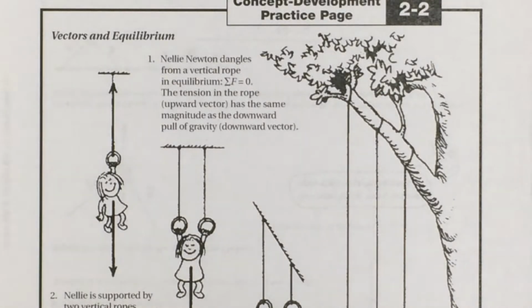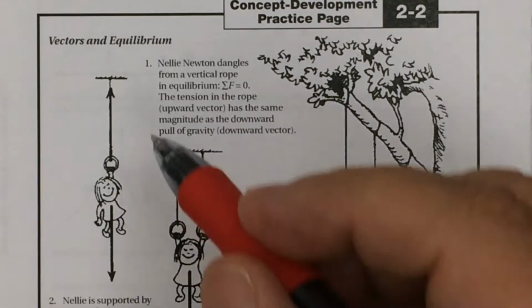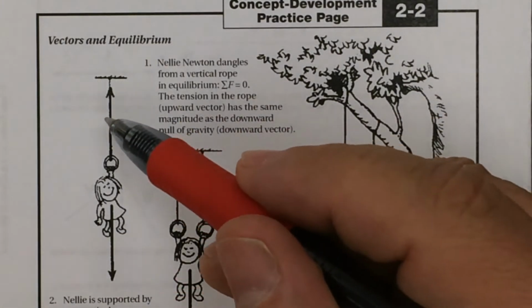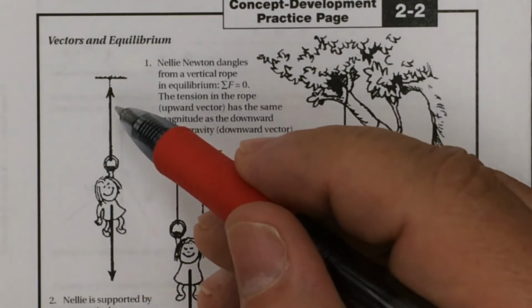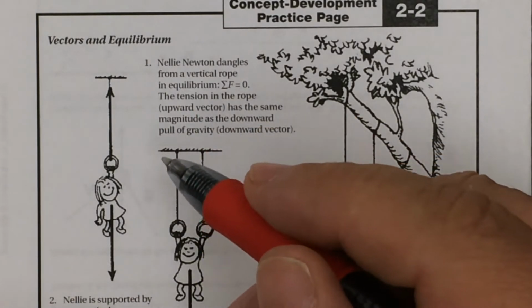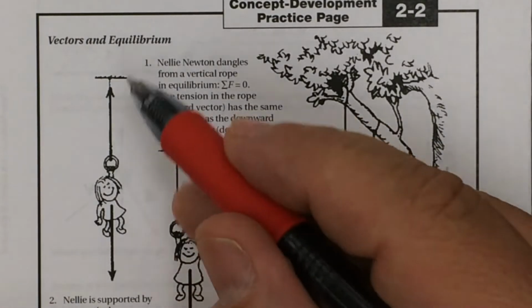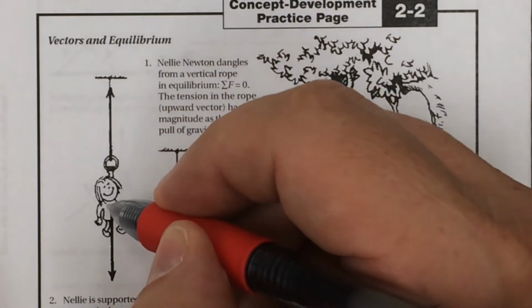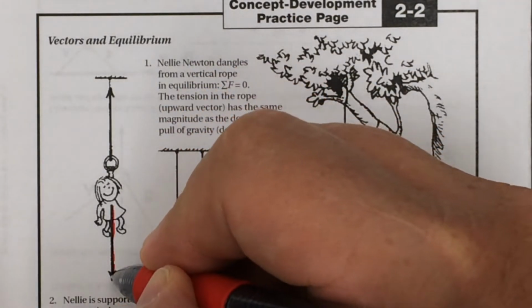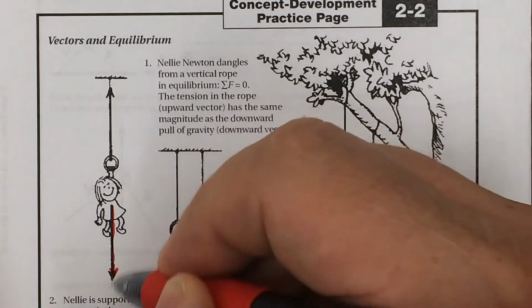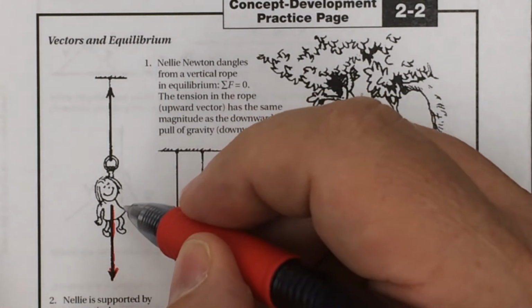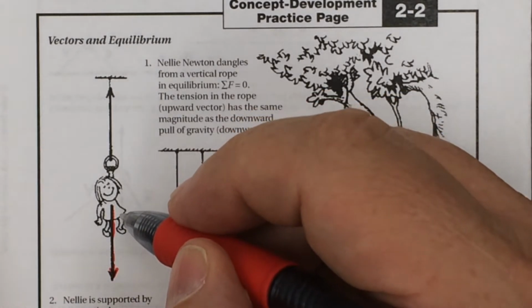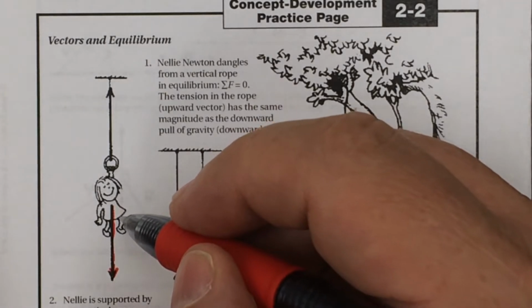is pulled. And in this case, Nellie Newton is hanging from strings. And so since she's hanging from strings and the string hasn't broken, you've got a tension in that string. And that tension in the string is equal to her force. Now, if you were doing this geometrically, you've got a length of an arrow. The length of an arrow corresponds to the strength of that force.